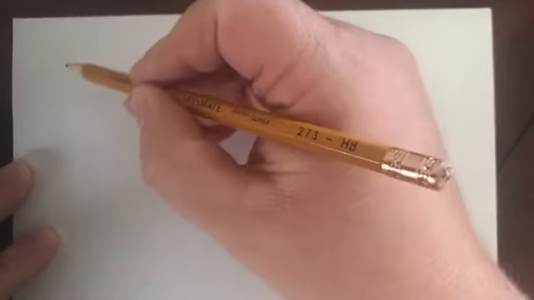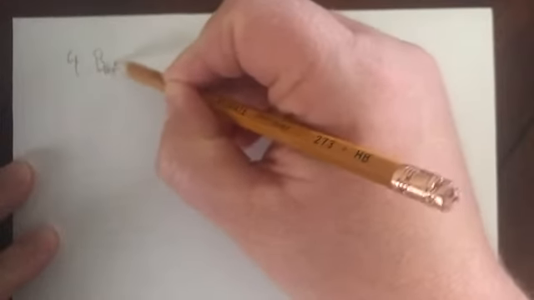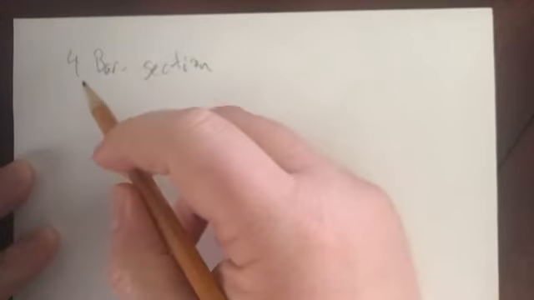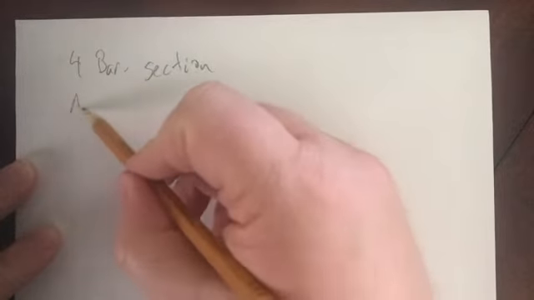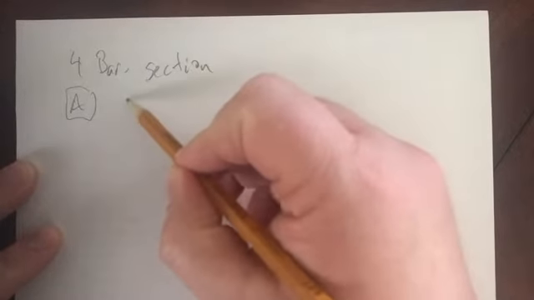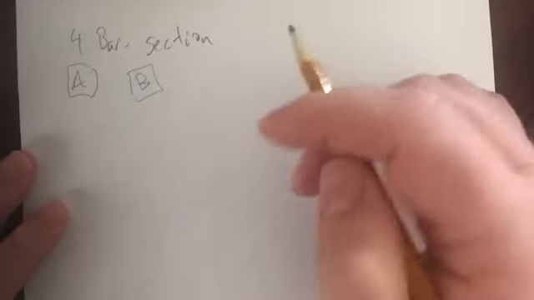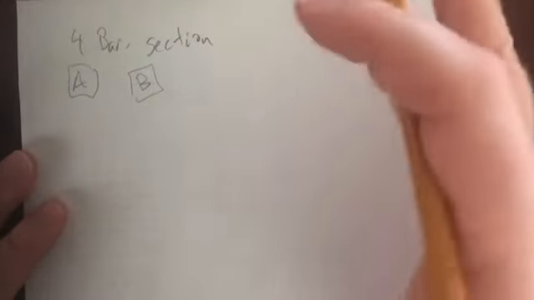All right, everybody. So I just wanted to walk you through your project for this one here. So we're gonna start with what's required. So I want you to make two 4-bar sections, and we're gonna call the first one section A and the second one section B.